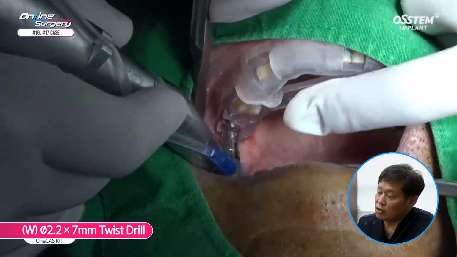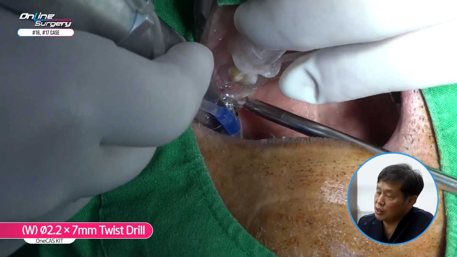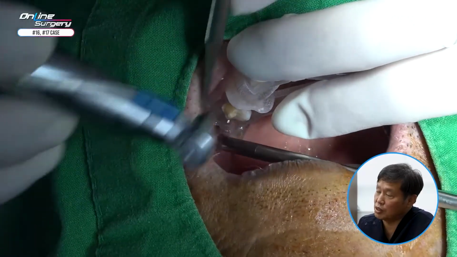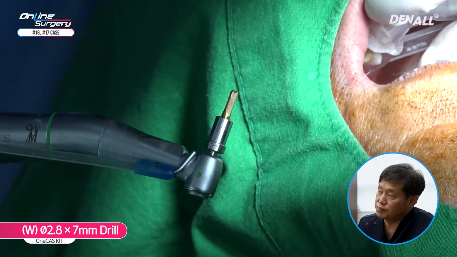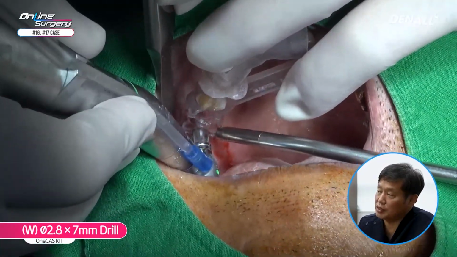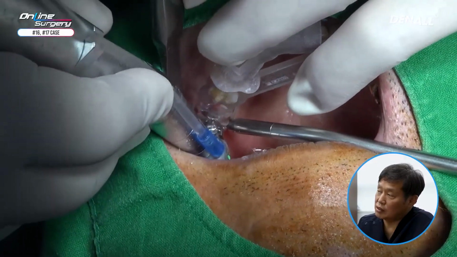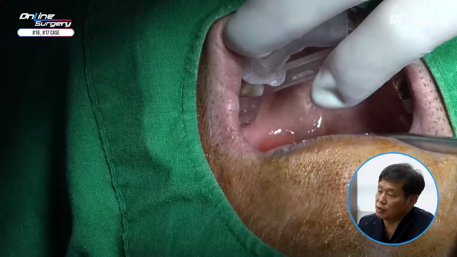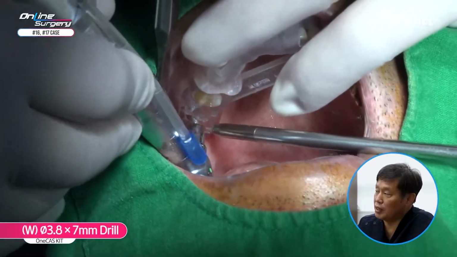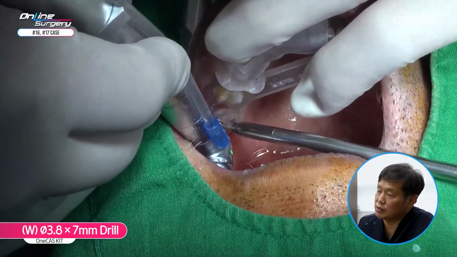Next, moving on to number 17. You can see a 2.2 by 7 millimeter twist drill is used without stopper. 2.8 by 7 millimeter drill without stopper is used to drill up to 7 millimeters. The sinus floor was slightly penetrated with 8.25, so 3.8 by 7 millimeter drill. 3.8 drill is used as final drill.